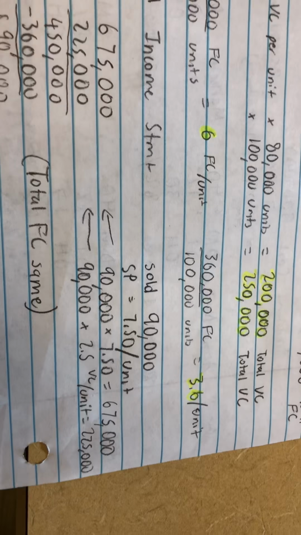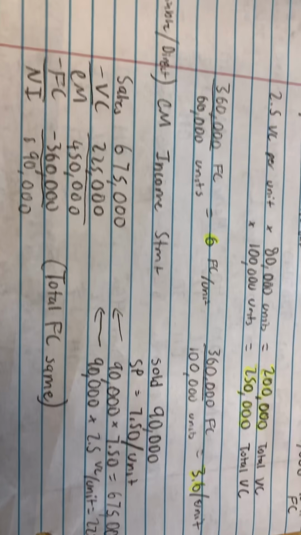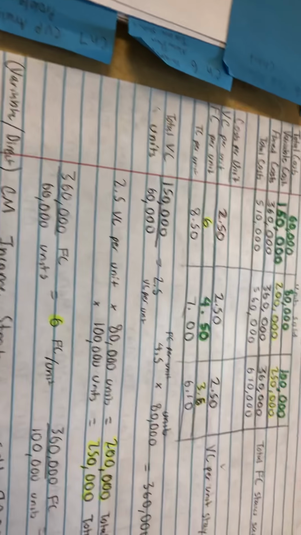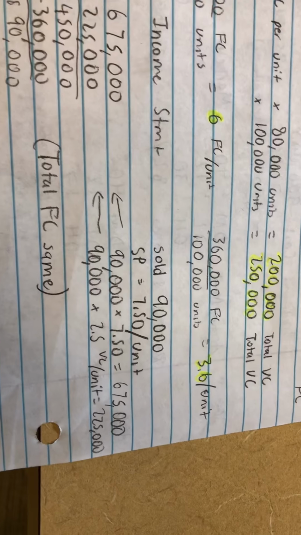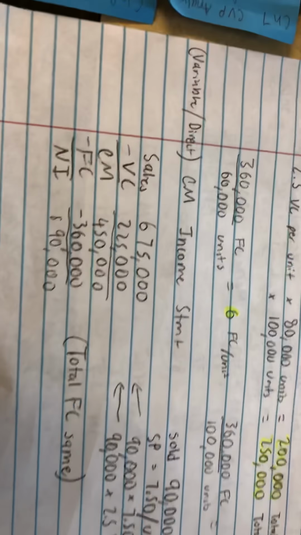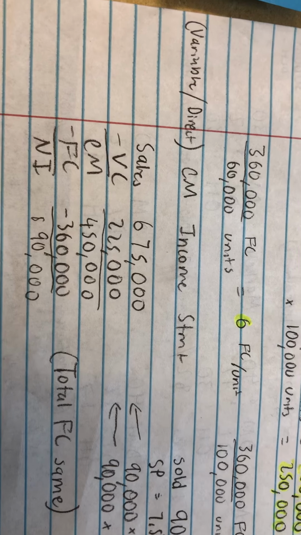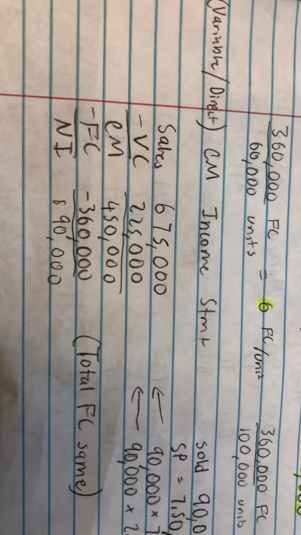So you multiply those two to get your revenue of 675,000, and then to get variable costs, you use your variable cost per unit, which is the same, times the new units of 90,000, which gives you 225,000. You subtract those two, you get a contribution margin of 450,000.